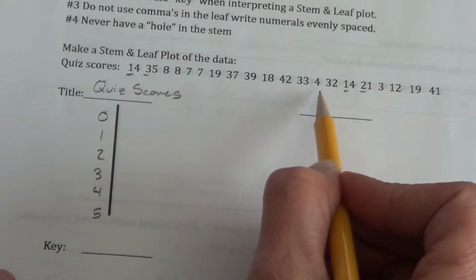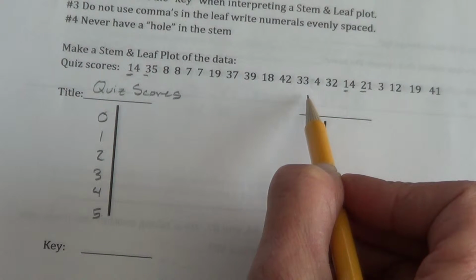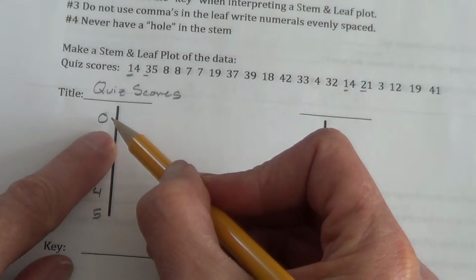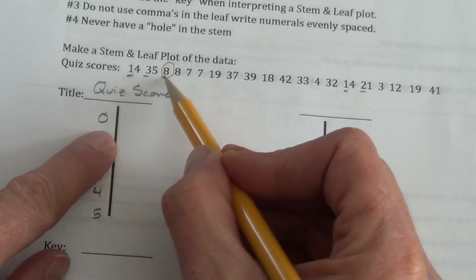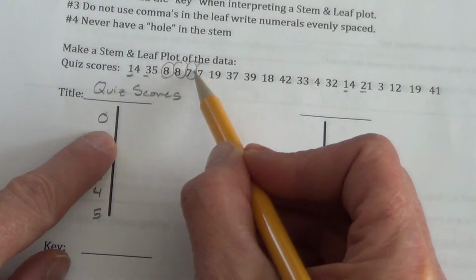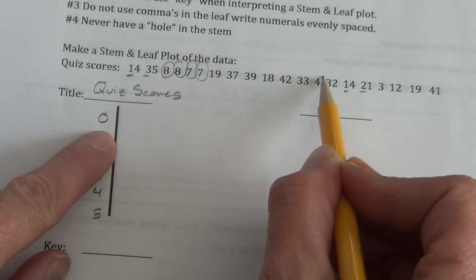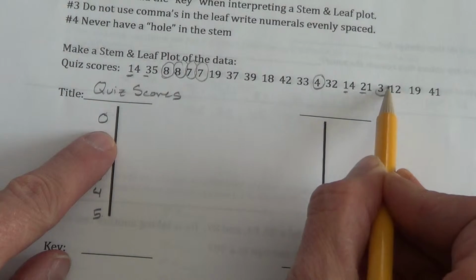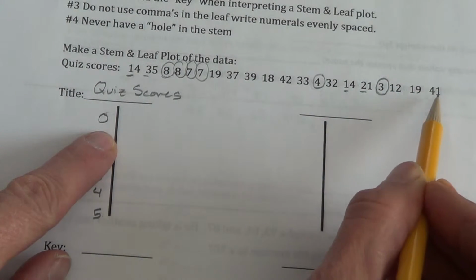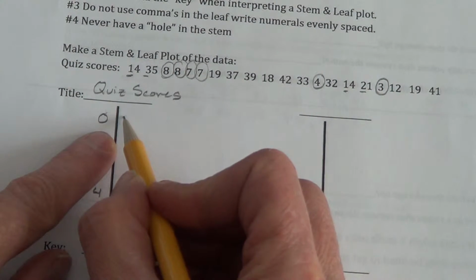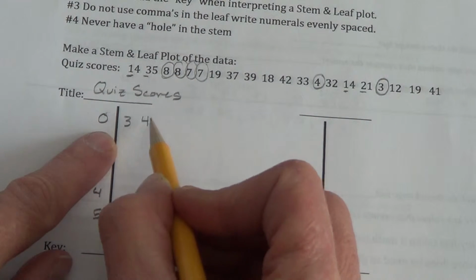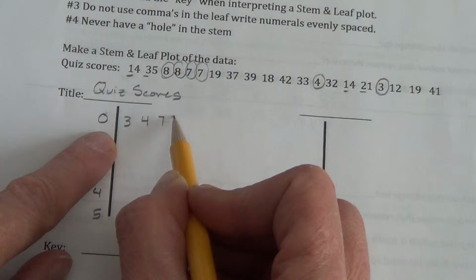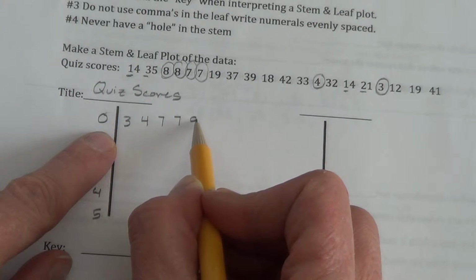So now, in order to make the leaf, I should look at my single digits for 0. That's my 1-digit numbers. I have 8, 8, 7, 7, 4, 3, and that's it. So I put the lowest one first. 3, 4, 7, 7, 8, 8.